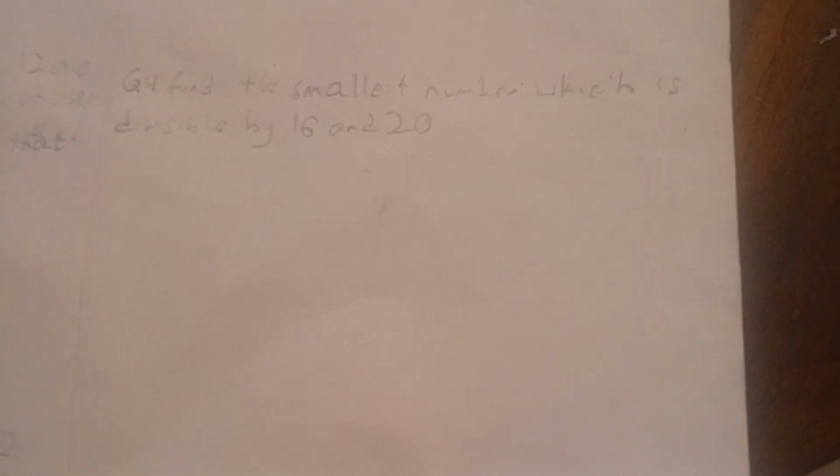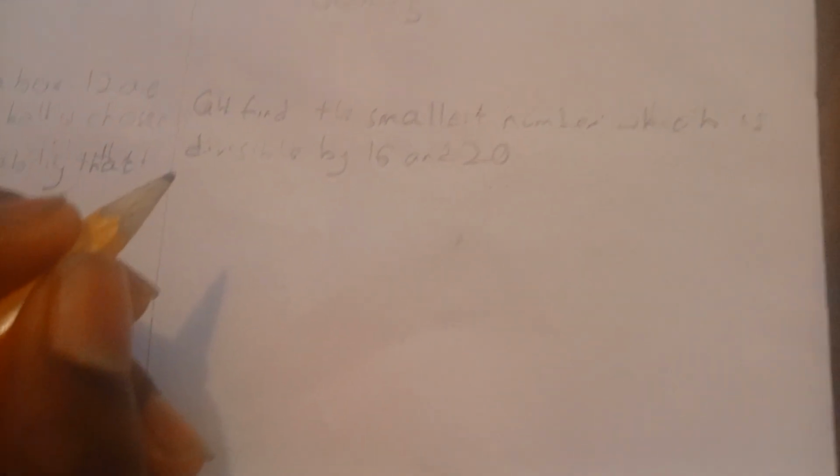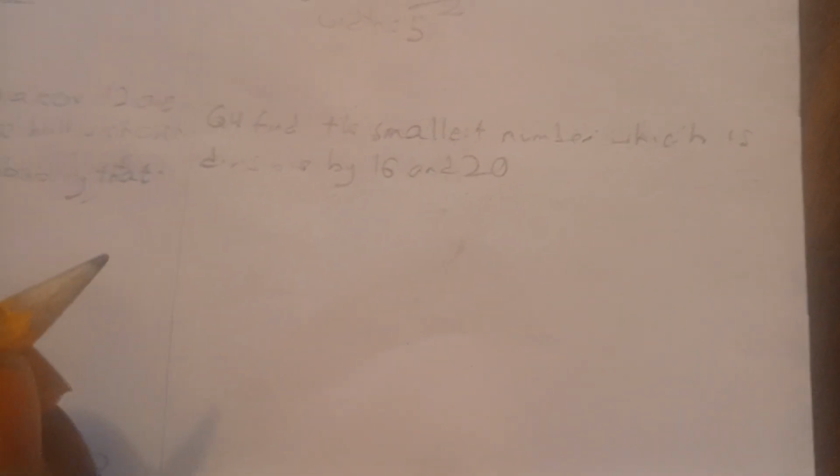Now let's move on to the fourth question. Find the smallest number which is divisible by 16 and 20. In this question, we are asked to find the smallest number, which is also known as the least common multiple, the LCM. So we are asked to find the LCM of 16 and 20. 16 is 4 times 4, 4 is 2 times 2. 20 is 2 times 10.